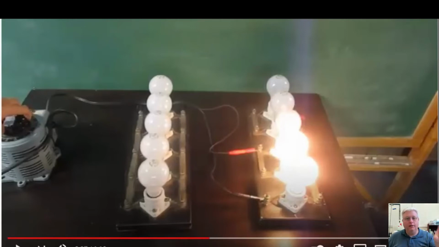Okay, but now that only 2 of them have to share the 120 volts, they're each getting 60 volts, so they get brighter. They're still equally as bright because they're the same bulb. They have the same resistance, but they're brighter now.